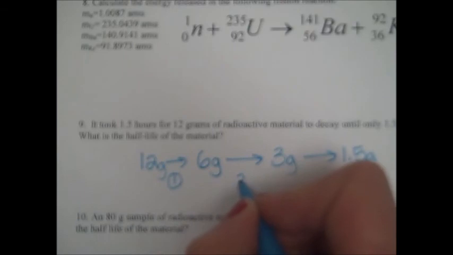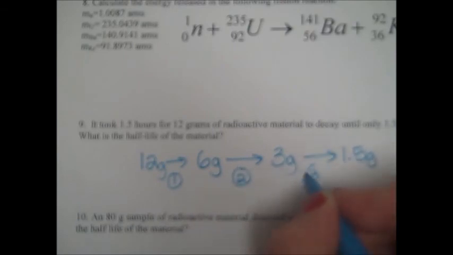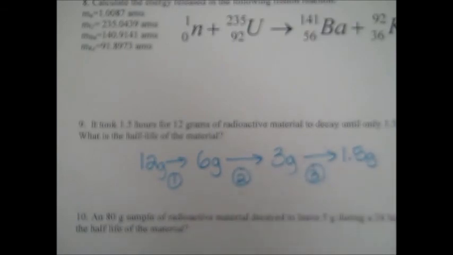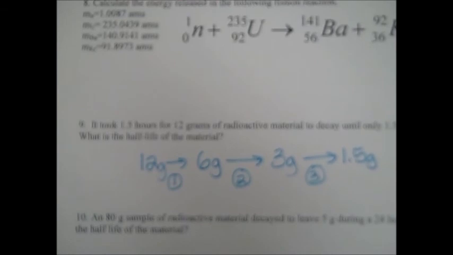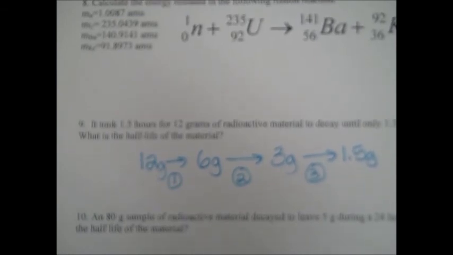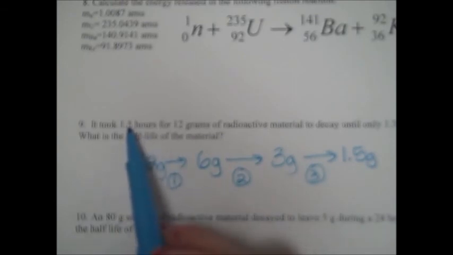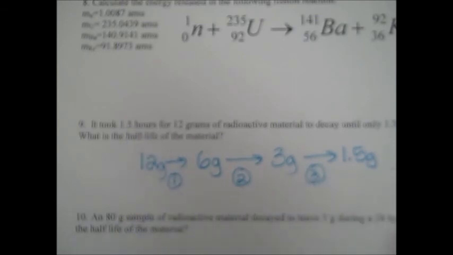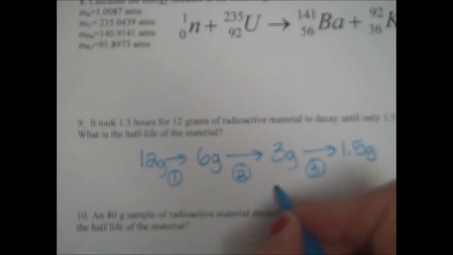So we've gone through 1, 2, 3 half-lives for this material. And if it took a total of 1.5 hours to go through 3 half-lives, that means that a half-life has to be equal to 1/2 of an hour.